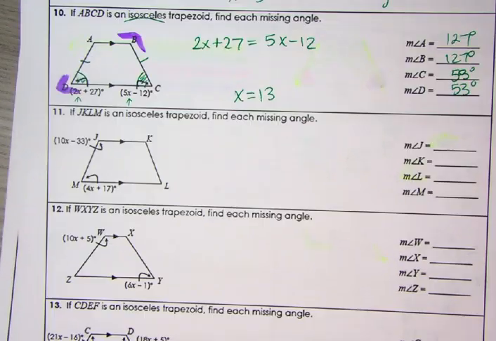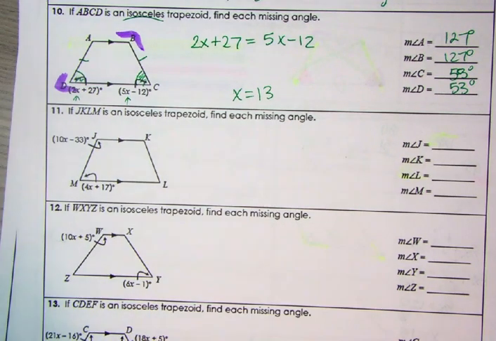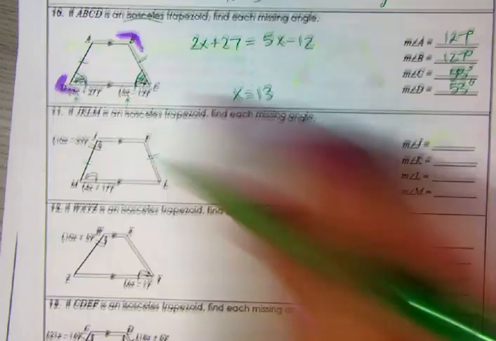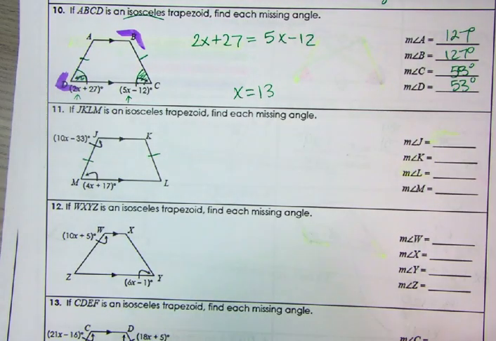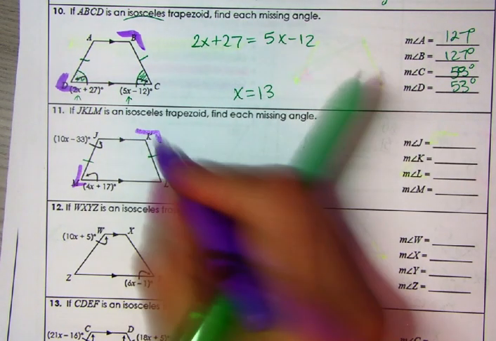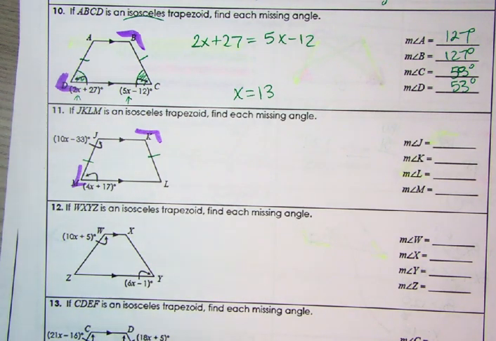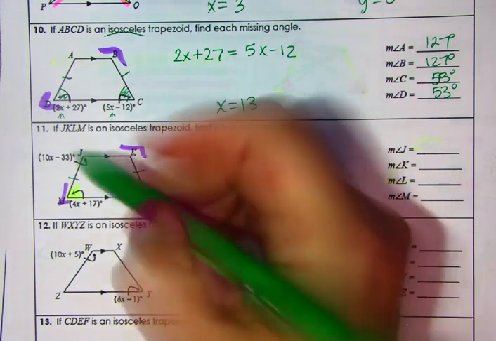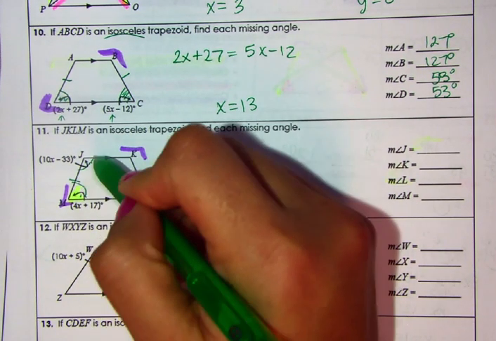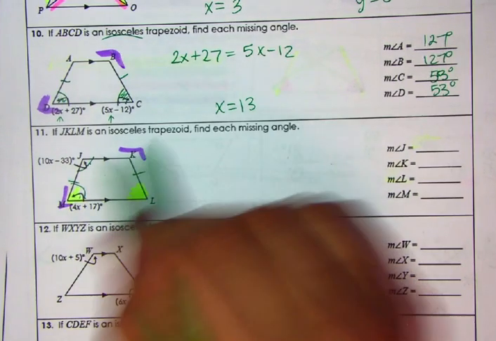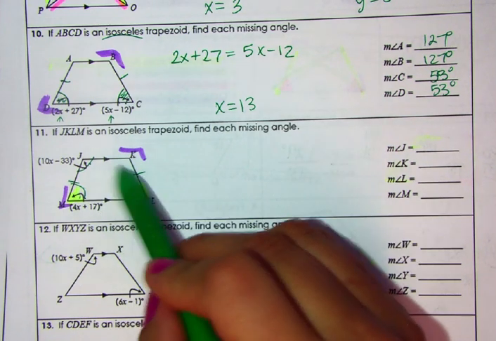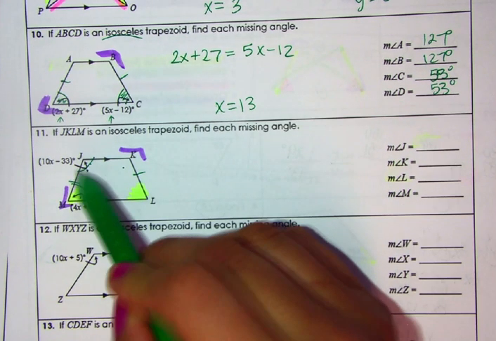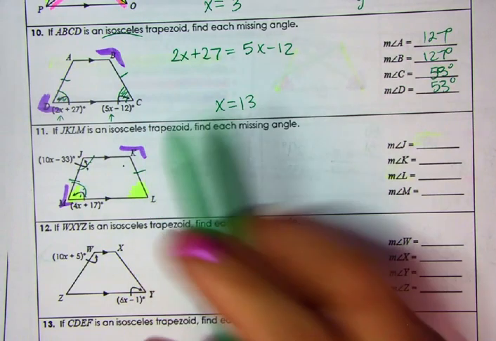Okay, number 11, it's asking for an isosceles trapezoid. So once again, these are equal. And we know that opposite angles are supplementary. And we know that these are equal to each other. So what do we know about these two? Well, we know according to the relationship that this angle is the same as that angle. So these two must also be supplementary.